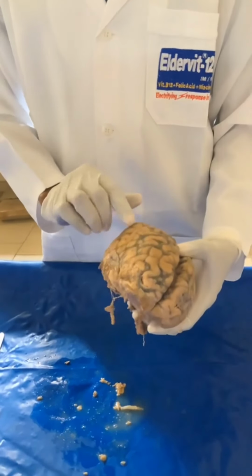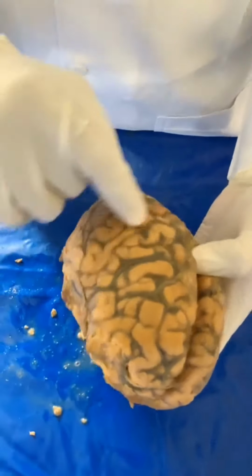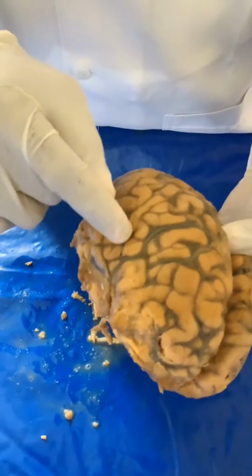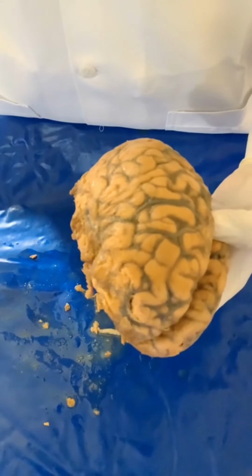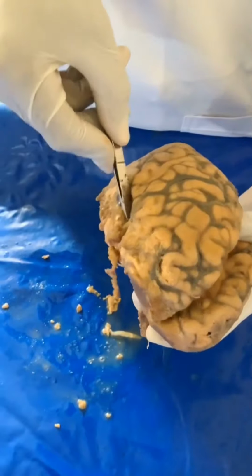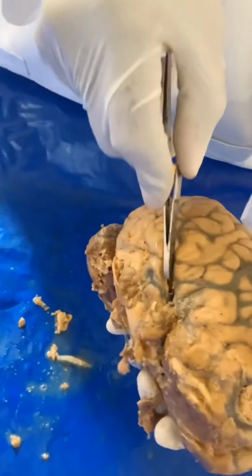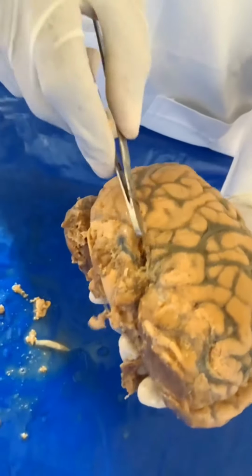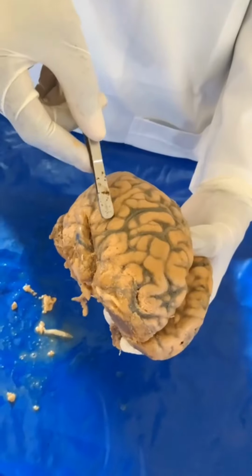We have the central sulcus, which is around this side here, going downward. And then we also have the lateral sulcus, which is the fissure in between the temporal lobe as well as the parietal lobe here. So we have the lateral sulcus here, and the central sulcus here.